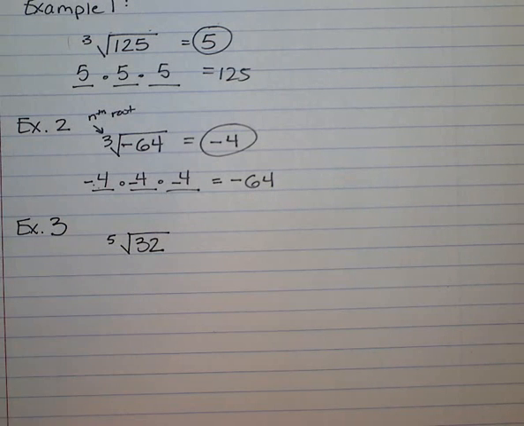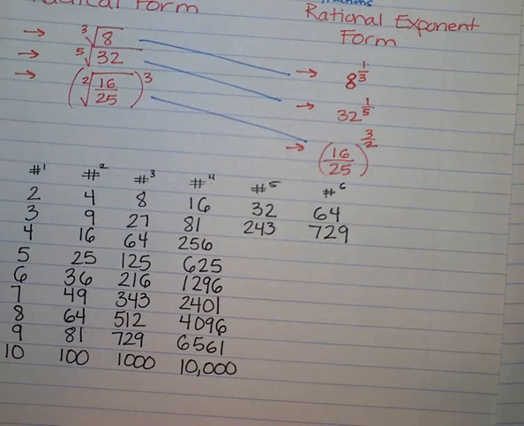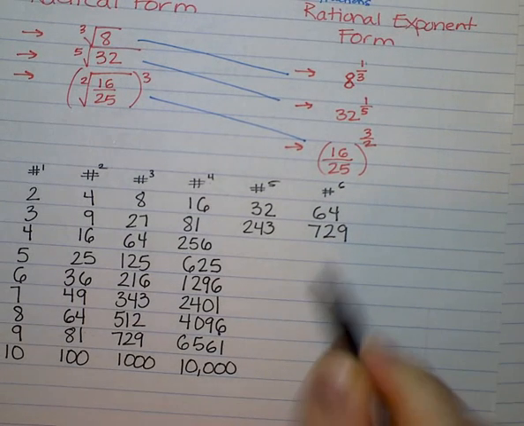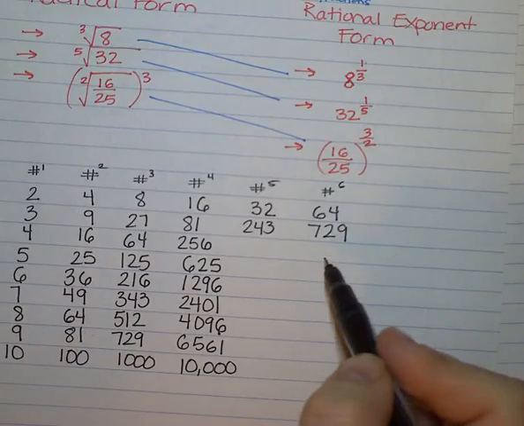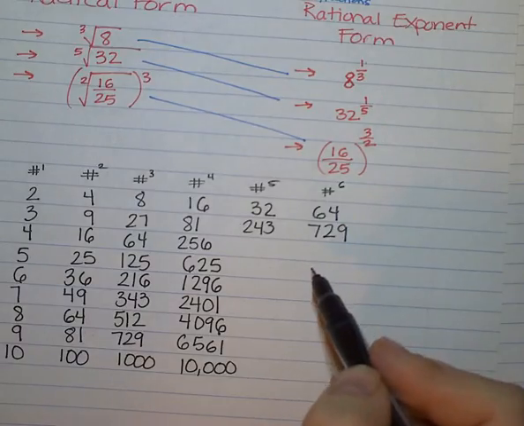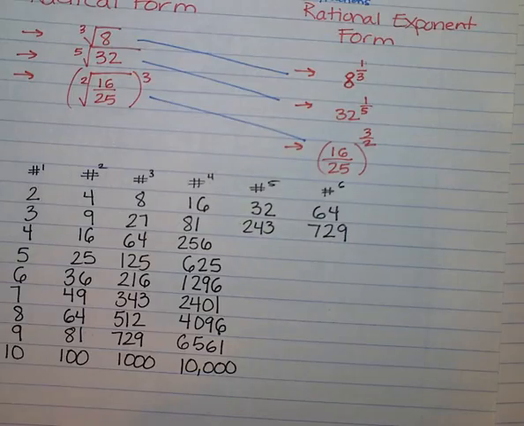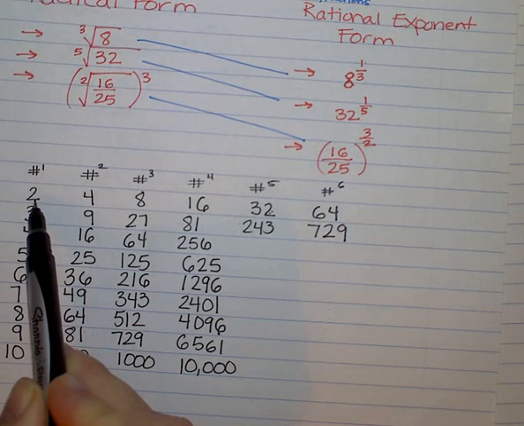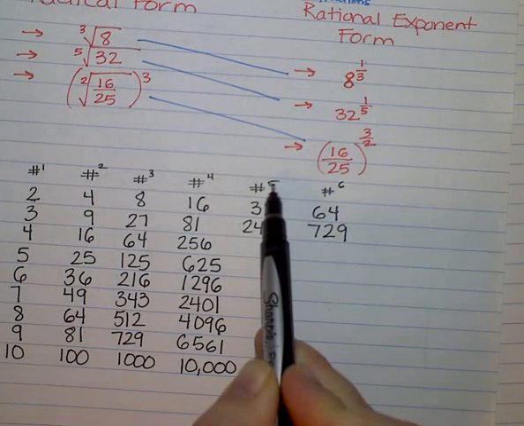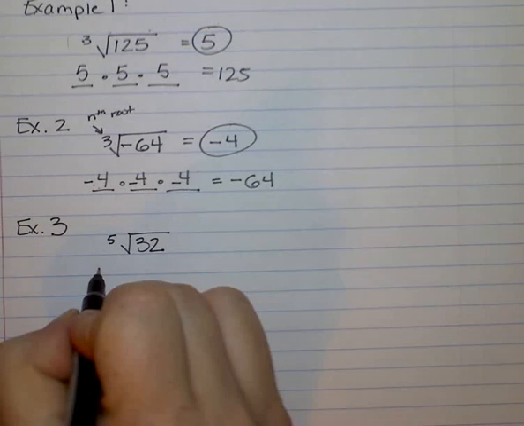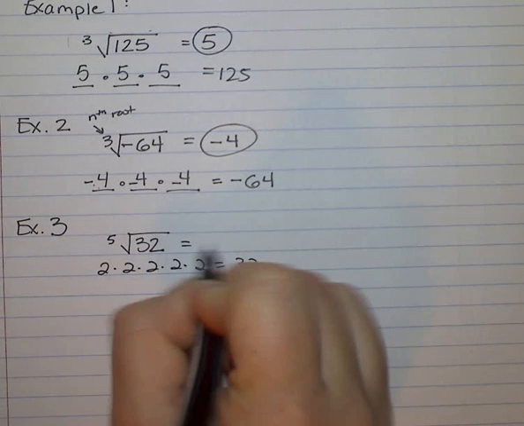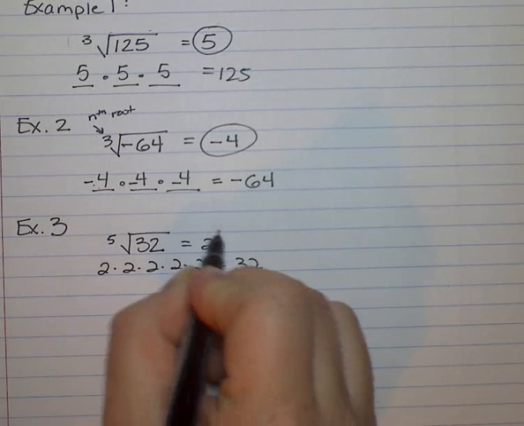Go back to your chart. And this isn't very long because I knew that at this point in learning, we're not going to get to these numbers. When we get to these really large numbers, you won't have to have them memorized. We'll start using a calculator at this point. But to begin this process, I want you to understand how to evaluate the expression. So in the 5th, I see 32, and 32 corresponds with 2. So 2 to the 5th is 32. That means 2 times itself 5 times is 32. Correct answer, positive 2.